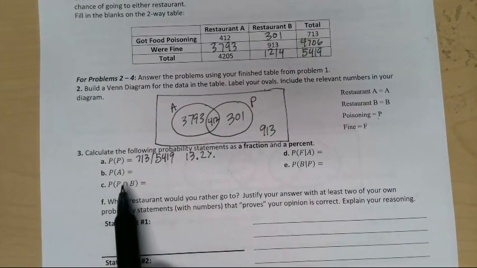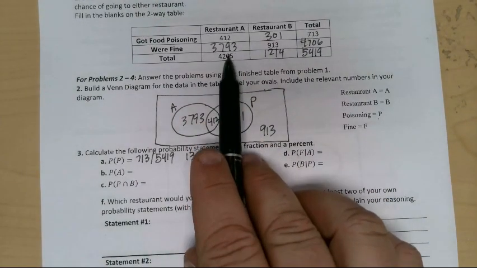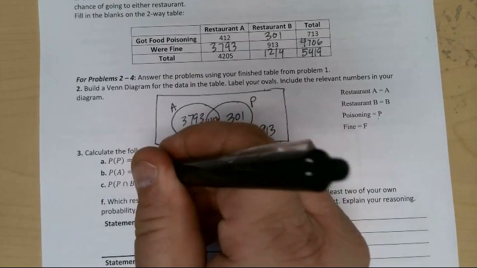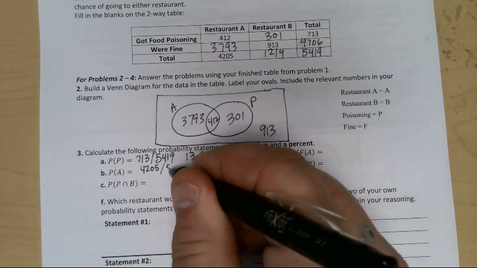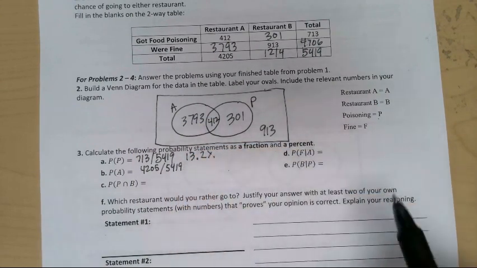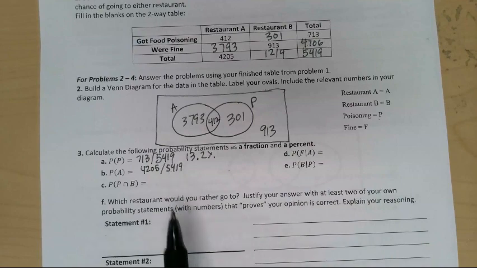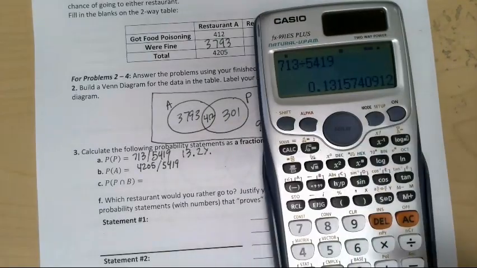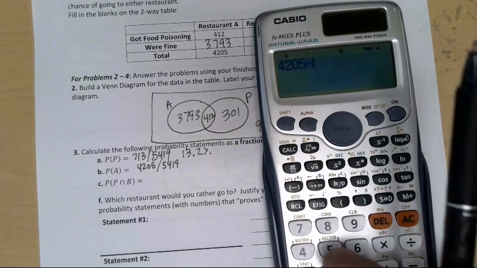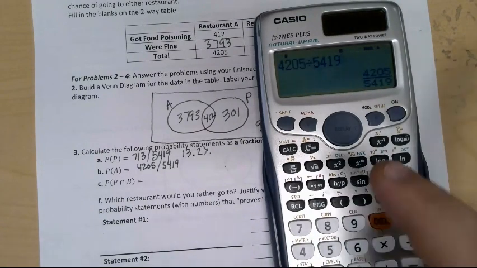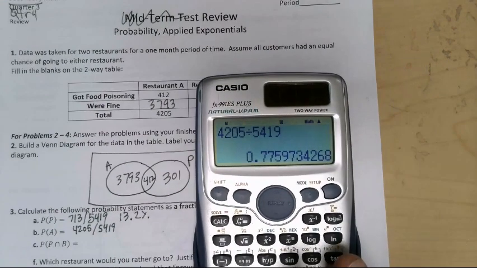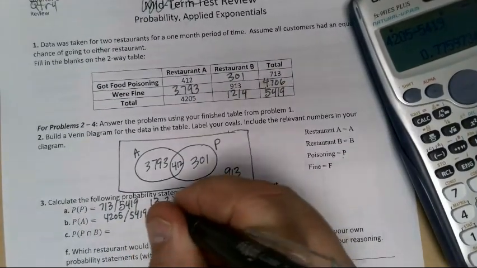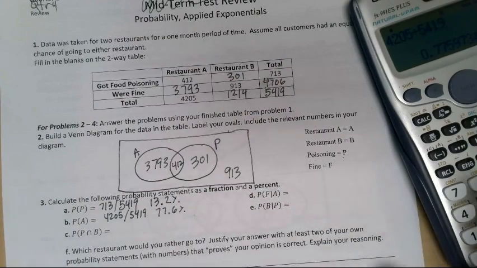Okay, the probability of A, restaurant A: there's 4,205 of those people out of the whole total, 5419. Remember, probability is the desired outcome over the total outcomes. If I change that to a decimal, 4,205 divided by 5,419 gives me 0.7759, so that's going to be 77.6%.